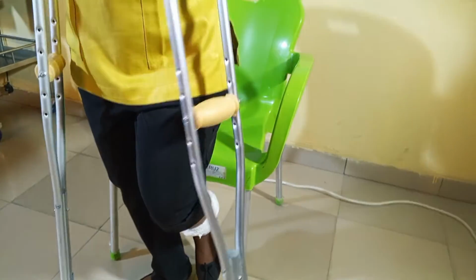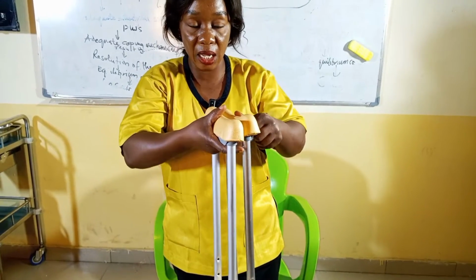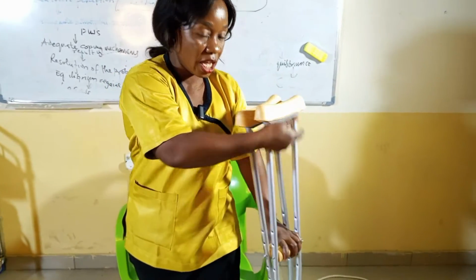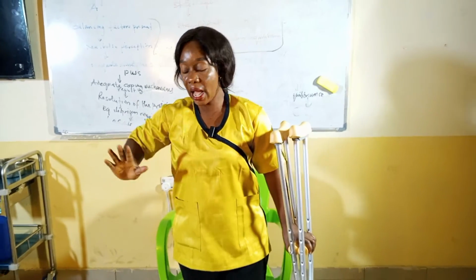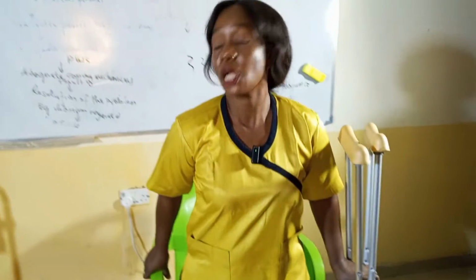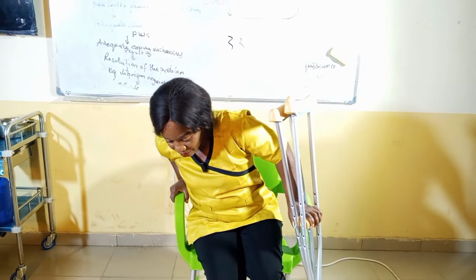Then you remove both crutches, put them together in the left hand, and bring them to the side this way. Then use the other hand and support yourself on the armrest of the chair, and then you sit down, right? Remember, it's no weight.